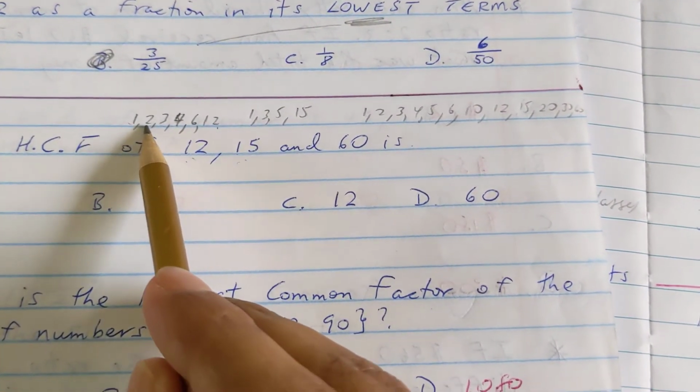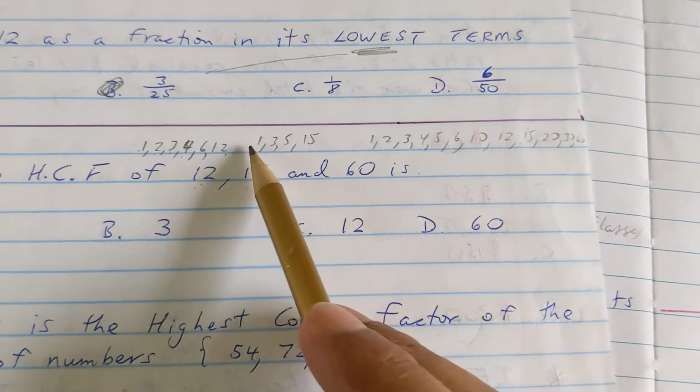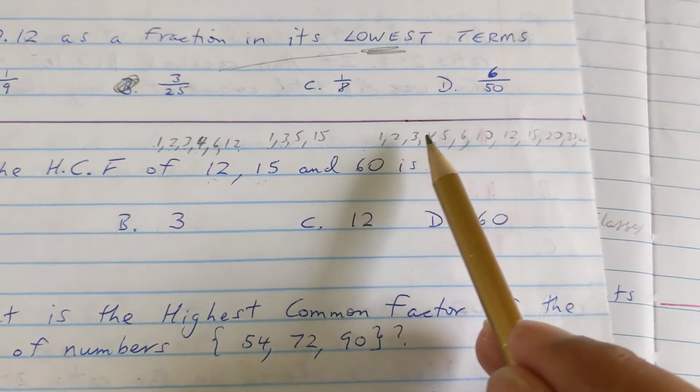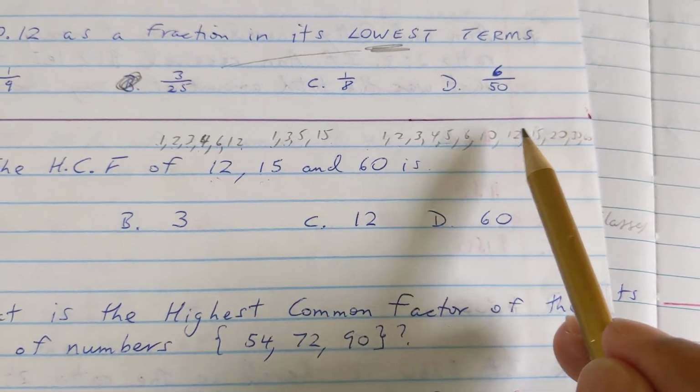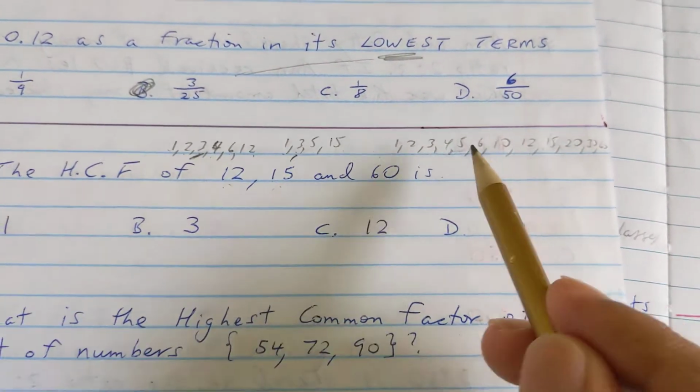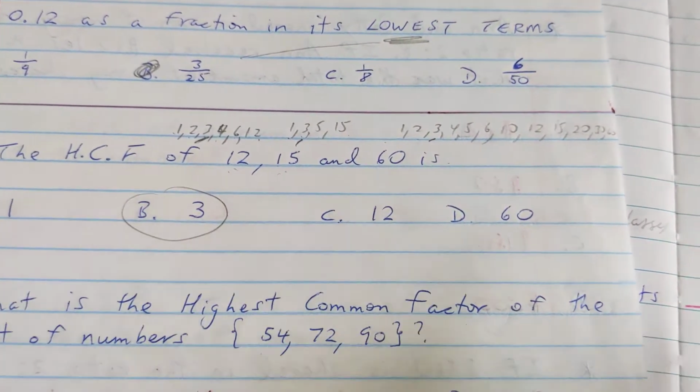1 times 12 is 12, 2 times 6 is 12, 3 times 4 is 12, 1 times 15 is 15, 3 times 5 is 15. Same thing here: 1 times 60, 2 times 30, 3 times 20, 4 times 15, and so on. And you could see the highest number that all of them have in common will be 3.